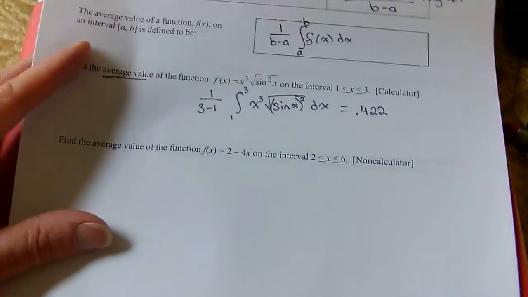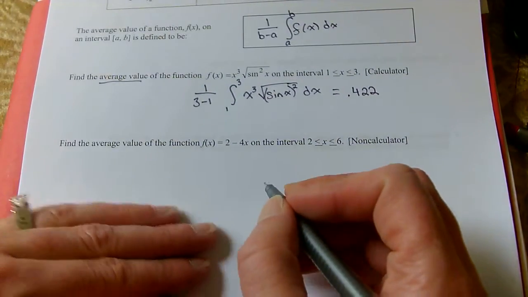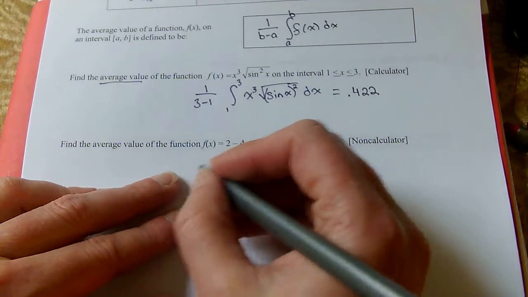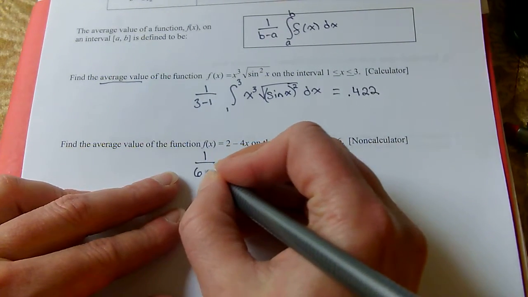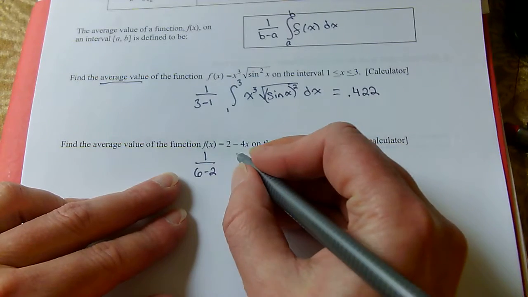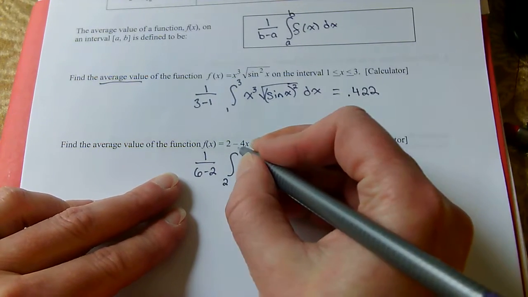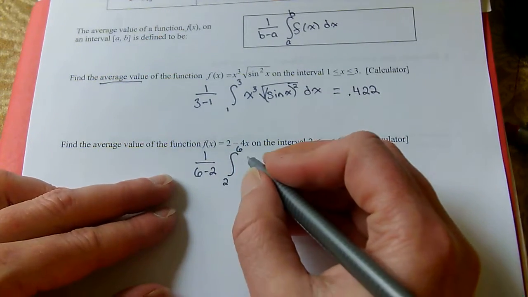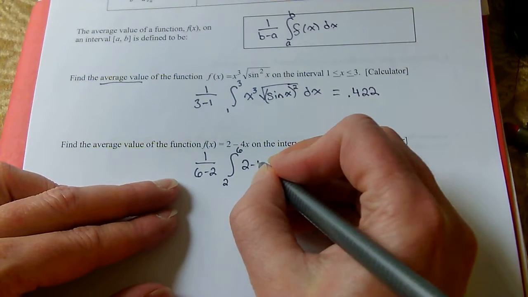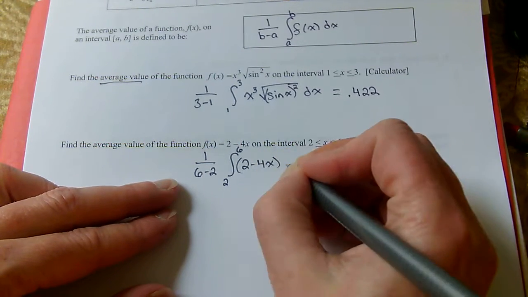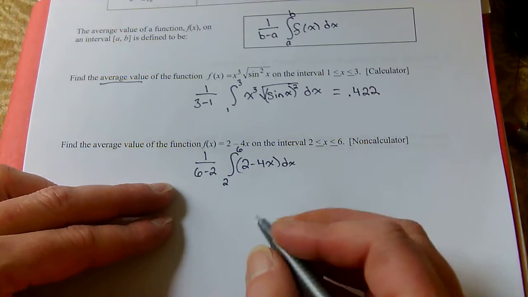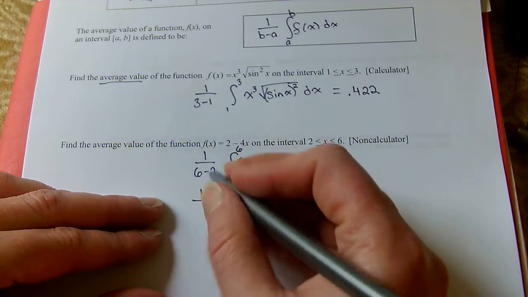Now this one says non-calculator. Let's see if we can do it by ourselves. So the change in x is 6 minus 2. We're finding the average, so we're taking the value accumulated from 2 to 6 of 2 minus 4x dx. Oh, at least they gave us a nice one. So that's 1 over 4.